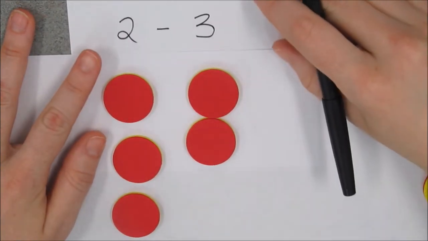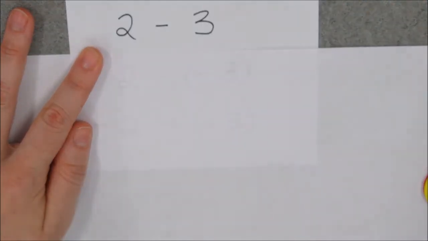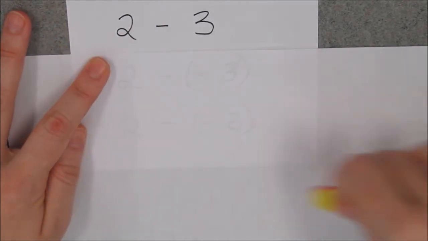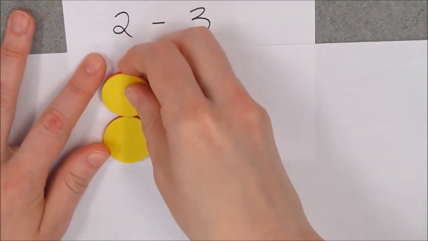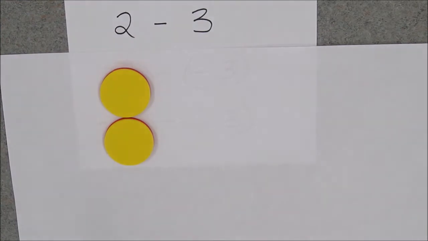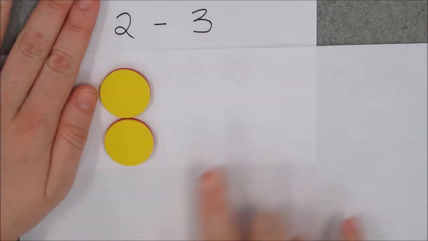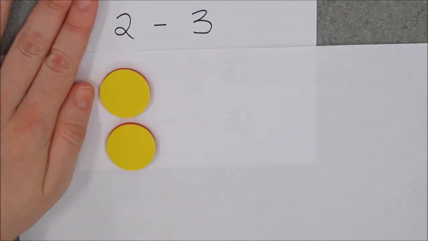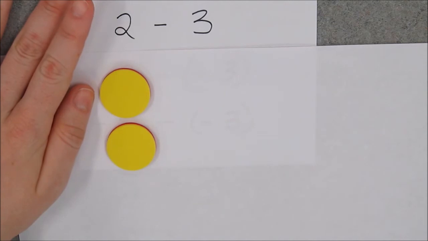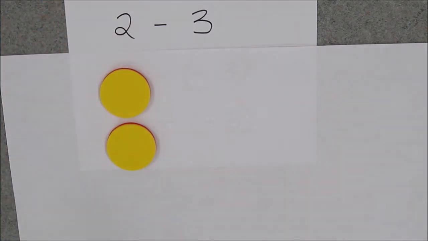Let's look at another one. So I'm going to start with 2 positives. I need to take away 3 positives. I don't have 3 positives to take away, so I need to add a 0 pair until I have 3 positives.